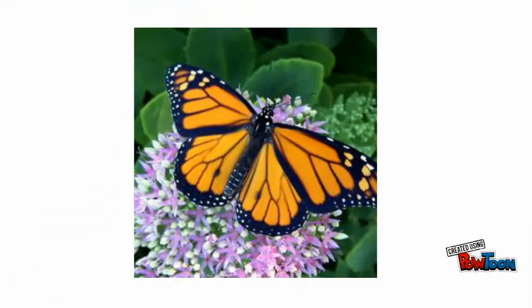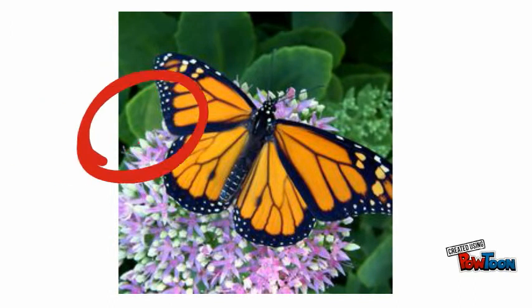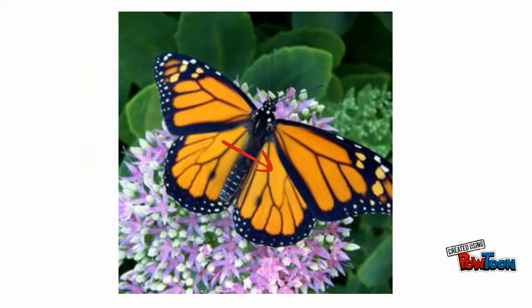Now let's take a look at some real-life applications for all 3 transformations. So for reflections, in nature, a butterfly is a common example of a reflection because its wings are practically flipped, and it's a mirror image, meaning it's a reflection.